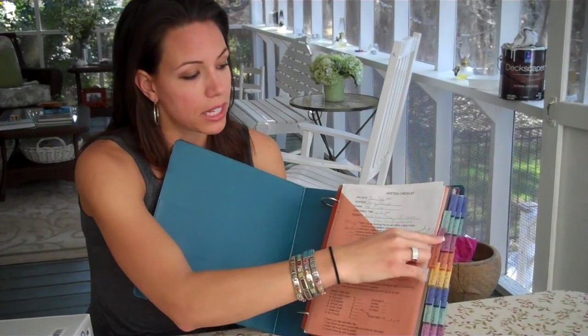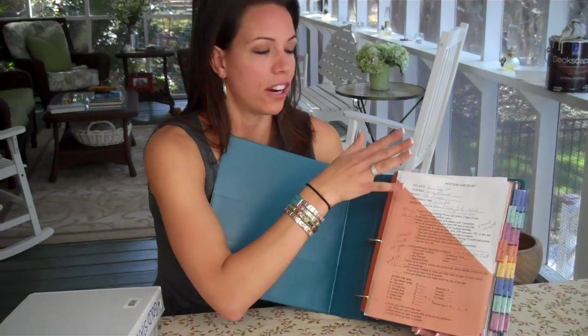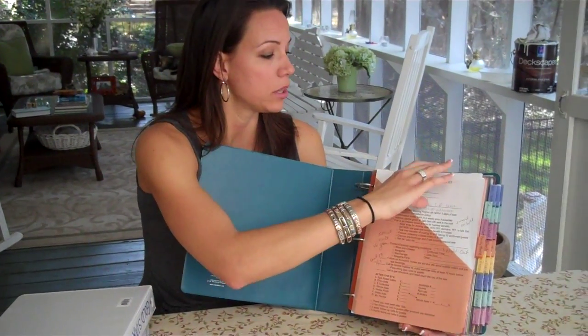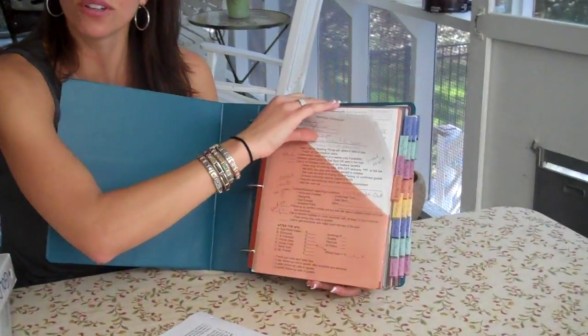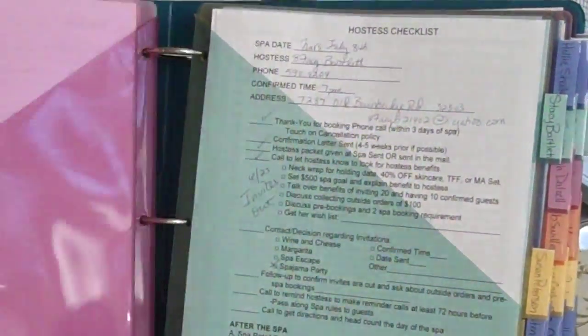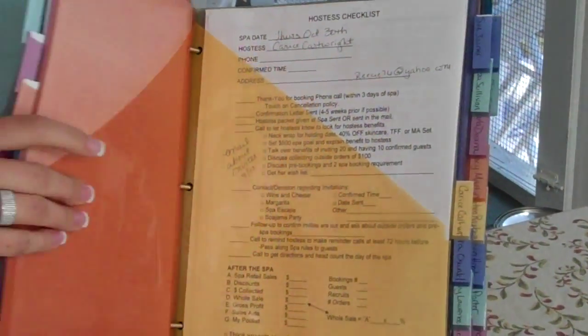So you can see on the tabs that it has the names of all of the hostesses that I've had over the last 6 months, and on the top is the summary page, and then just behind it are all of the orders that were taken in that night. So this is the last 6 months. And that's the best way I found to organize.